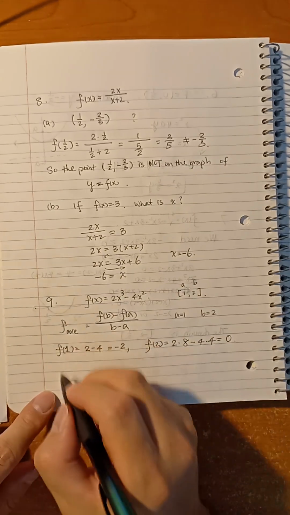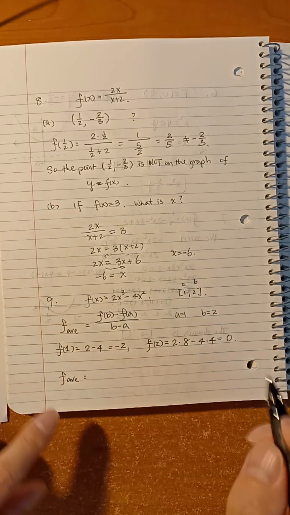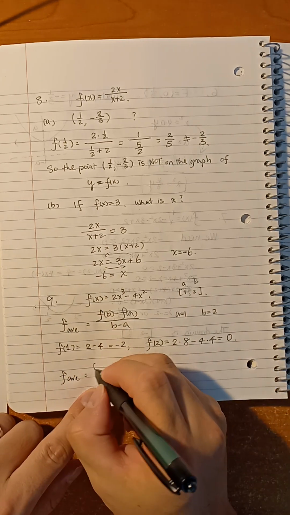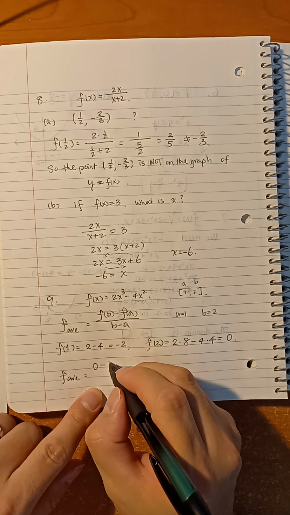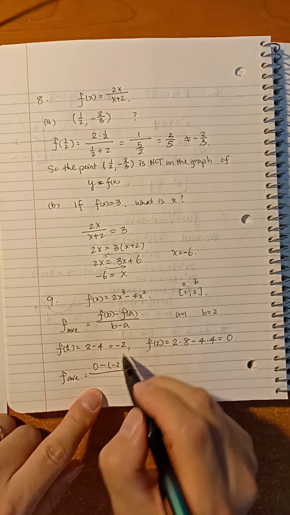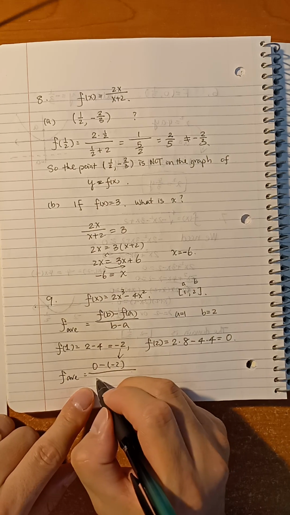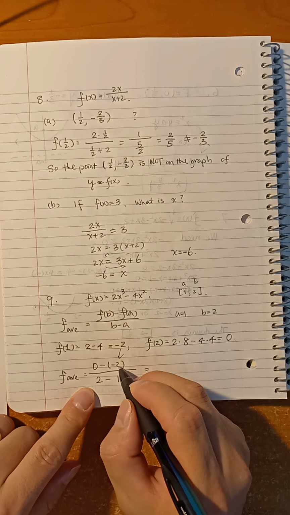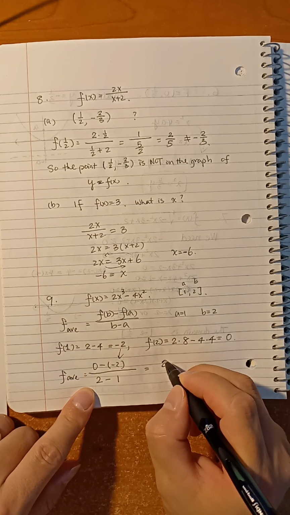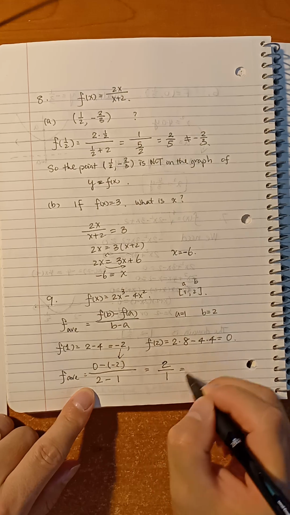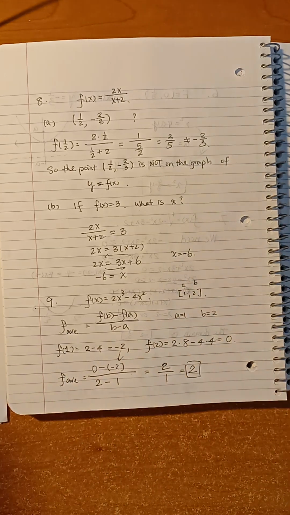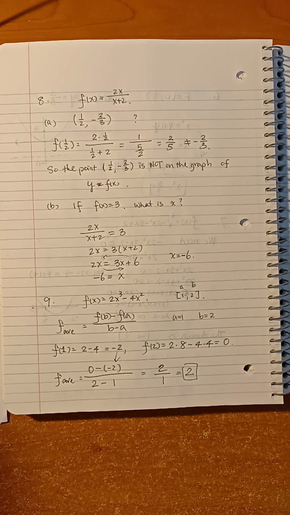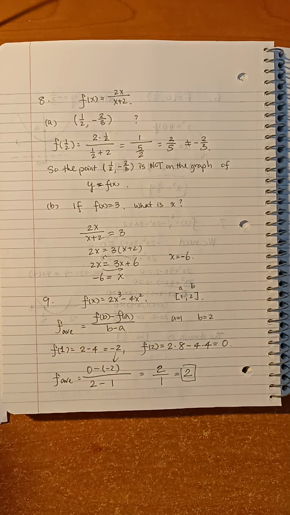So f(2) is 0. So the average rate of change becomes f(b), f(2) which is 0, minus f(a), f(1) which is negative 2, over 2 minus 1, b minus a. So 0 minus negative 2 is 0 plus 2 is 2. And 2 minus 1 is 1. 2 over 1 is 2. So the average rate of change is equal to 2. Okay, follow the right formula.